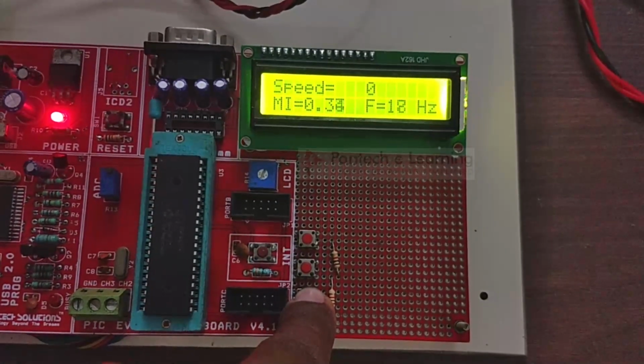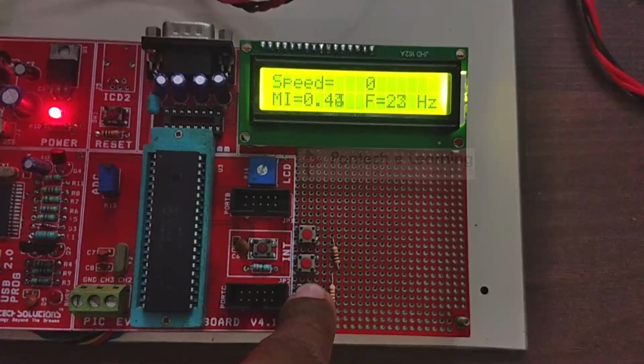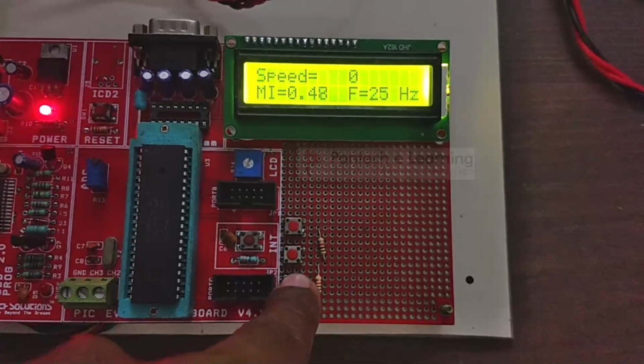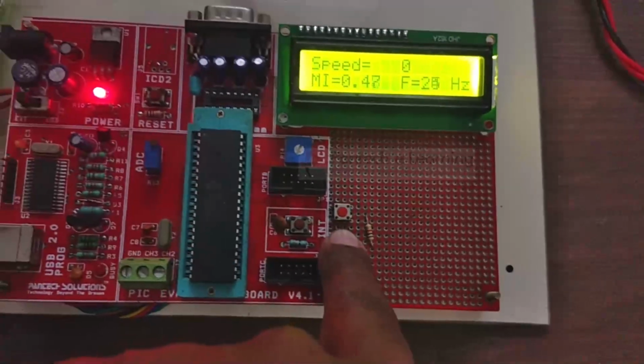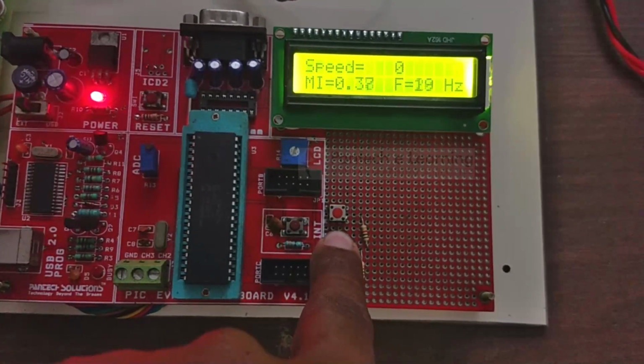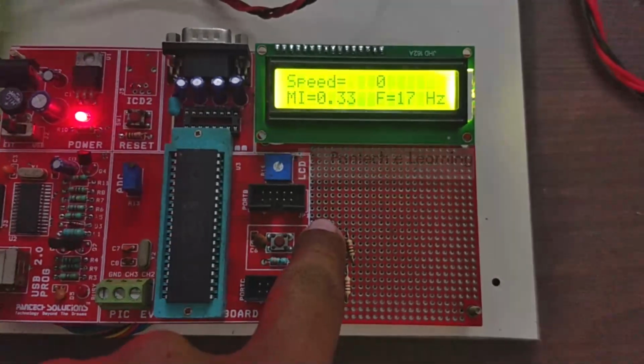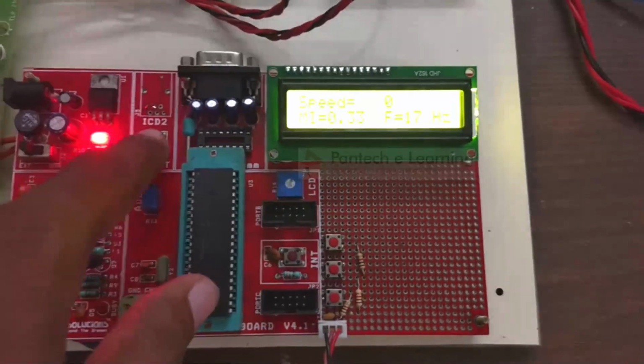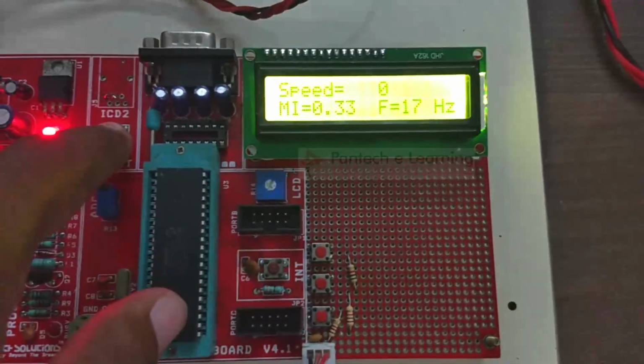The frequency will be increased. To decrease the frequency or MI, the second key is pressed. This one is the enter button when we are using. Now I am going to reset.